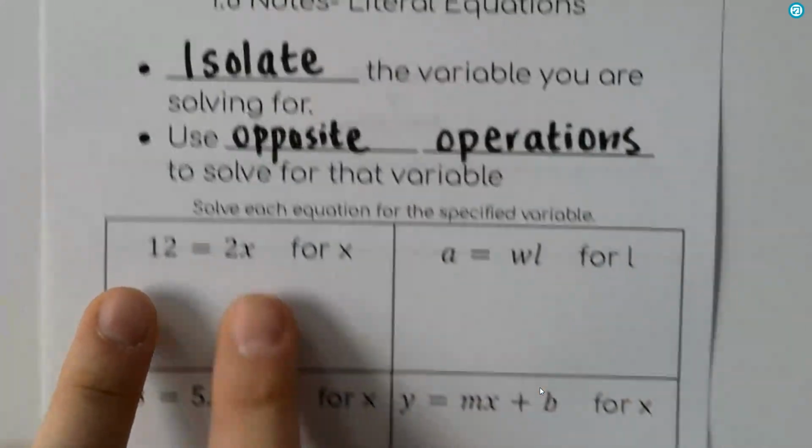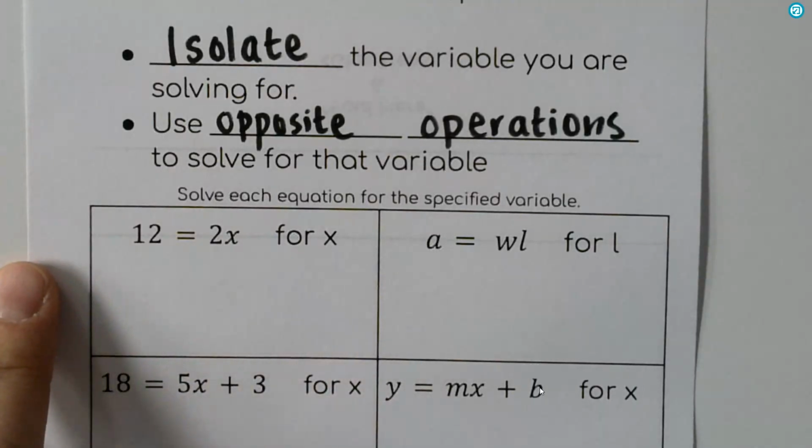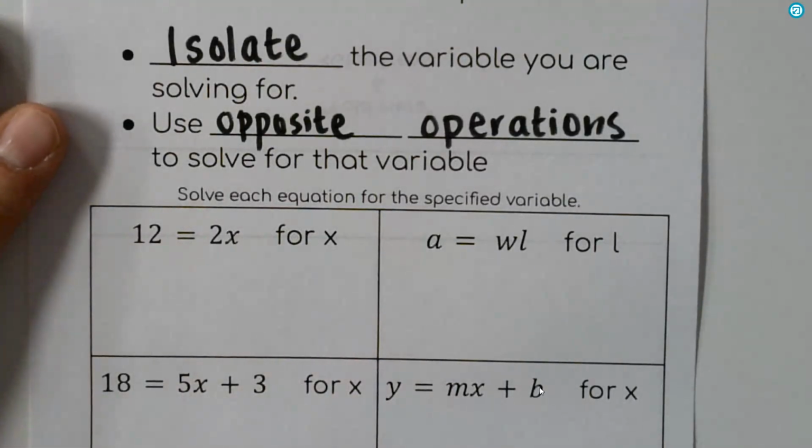So we're going to look at this first equation on the left here, 12 equals 2x. If I want to solve for x, first of all, what is keeping x from being by itself? The 2. What operation is that 2 doing? Multiplication. What's the opposite of multiplication? Division. Okay, you guys were able to tell me all of those things. So right here, 12 equals 2x.